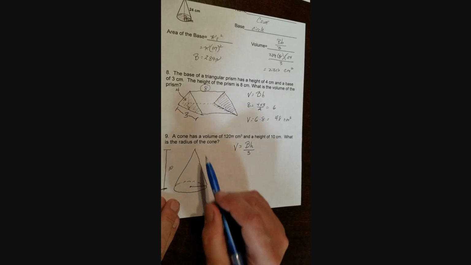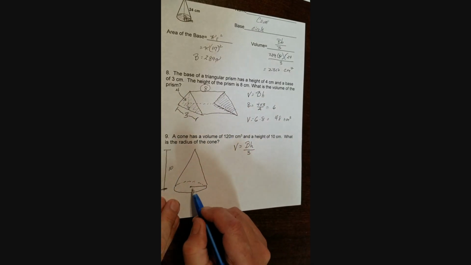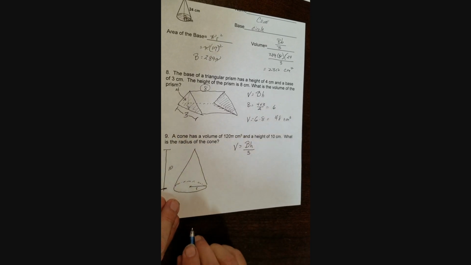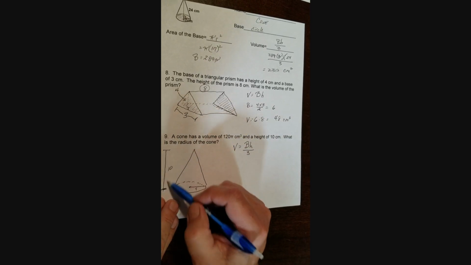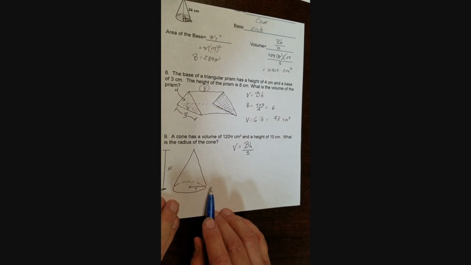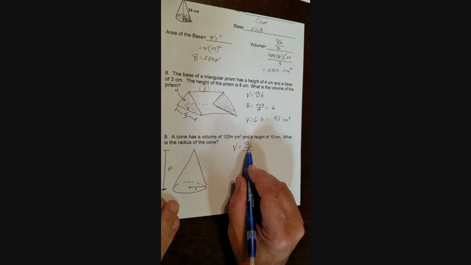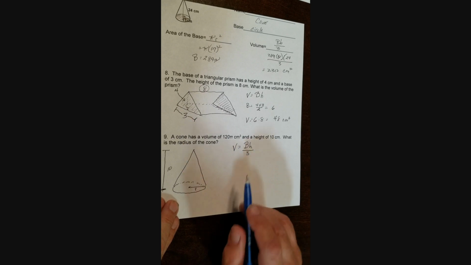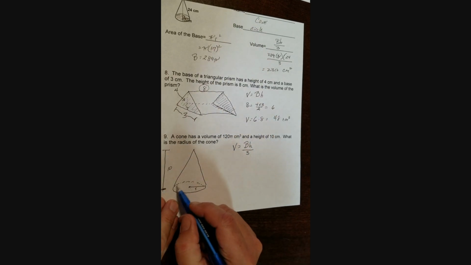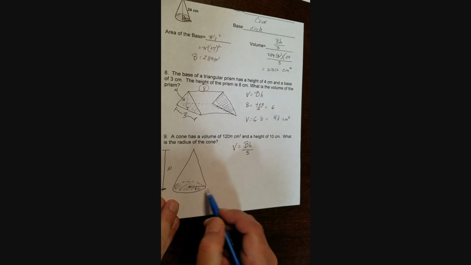And on number 9, I've drawn a cone. We've got the radius here. We don't know what the radius is, but the height is 10 inches. So we know that the volume is equal to base times height over 3.